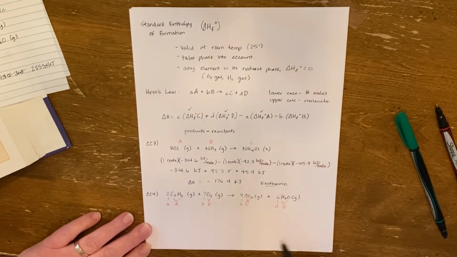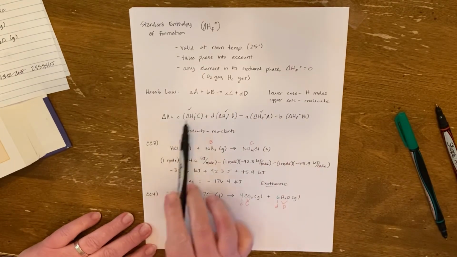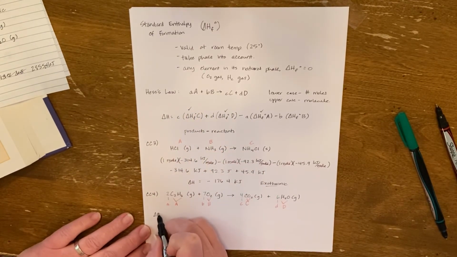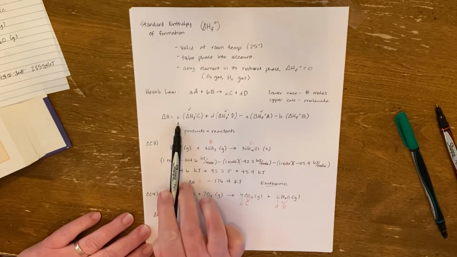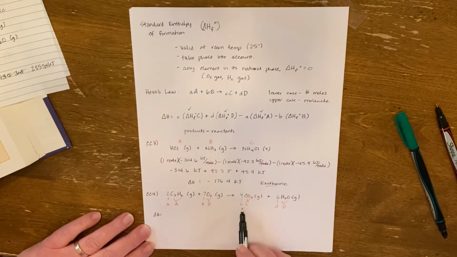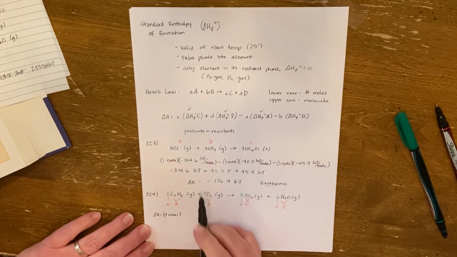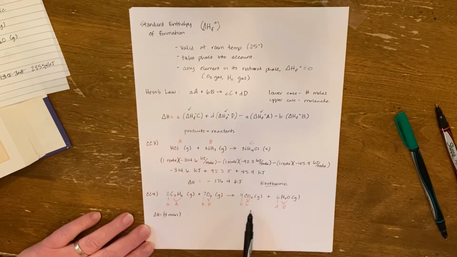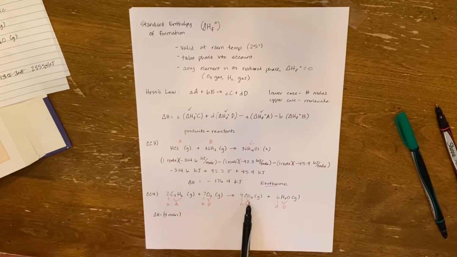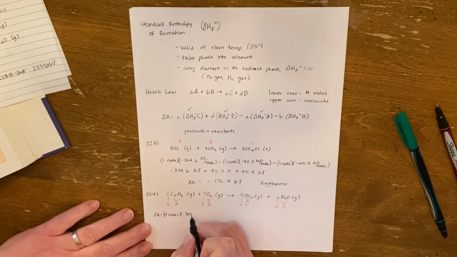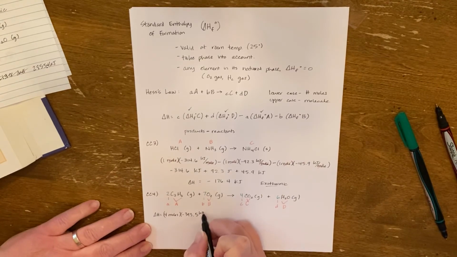So Hess's law tells us if we have an equation like this to calculate delta H, what do we do? Well, we take our little c, so that's 4 moles, times the formation of our capital C, which is CO2 gas. If we look in our table, CO2 gas has a negative 393.5 kilojoules per mole.